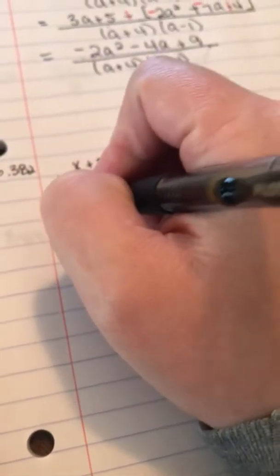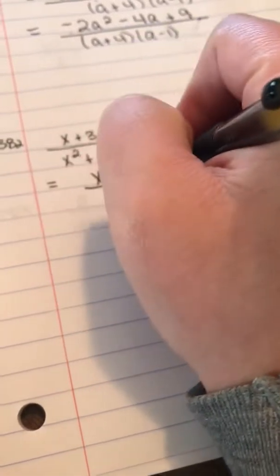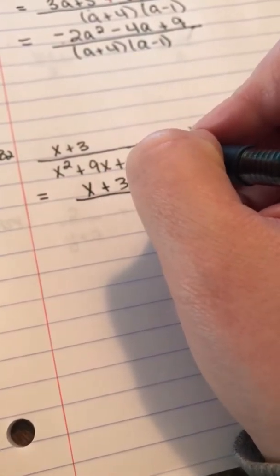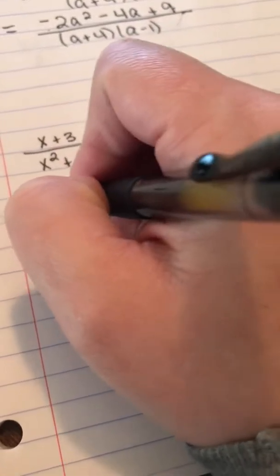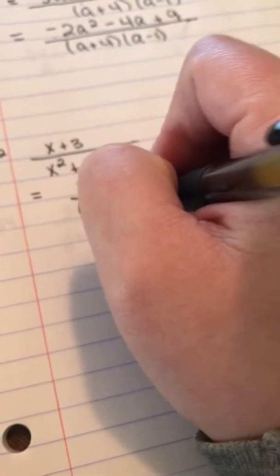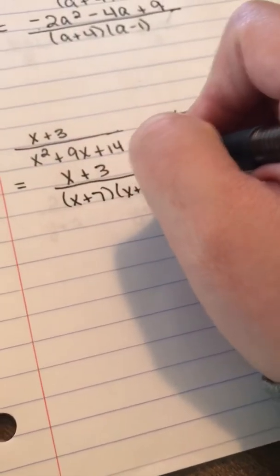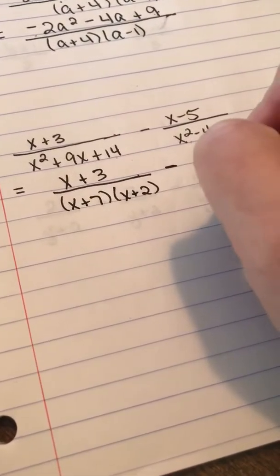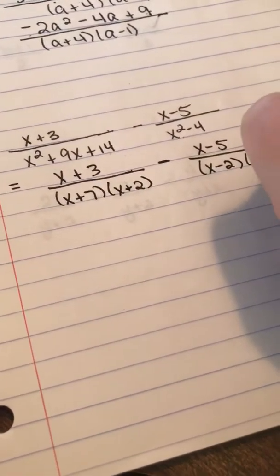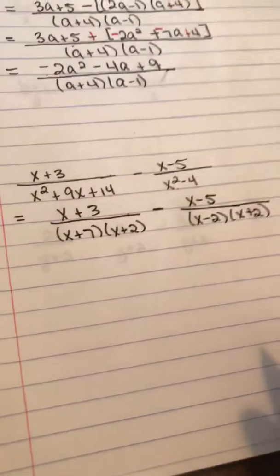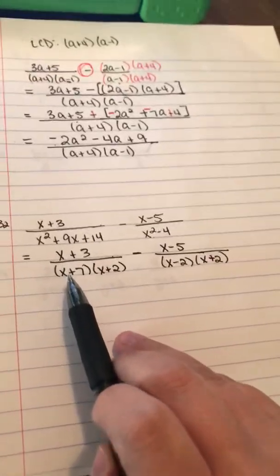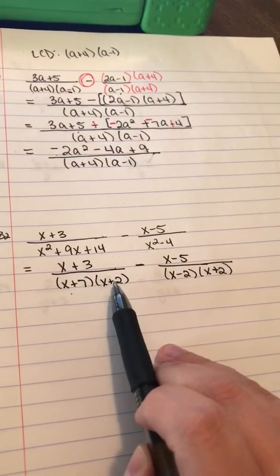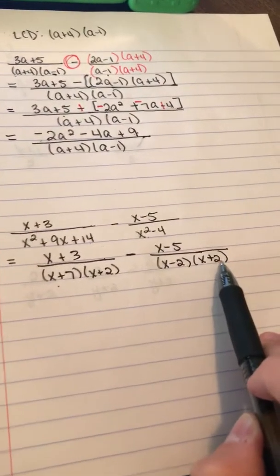So x squared plus 9x plus 14 factors into x plus 7 times x plus 2. And x squared minus 4 is the difference of squares, so it's x minus 2, x plus 2. So you have in the denominators x plus 7, x plus 2, x minus 2, and then another x plus 2.